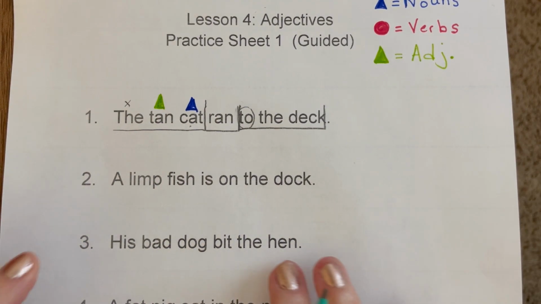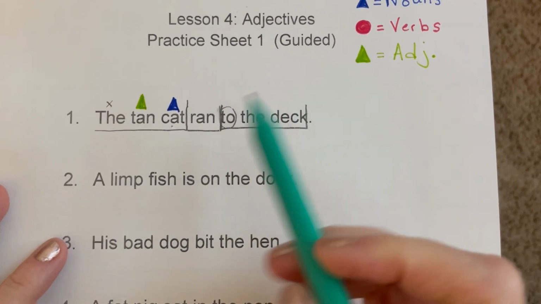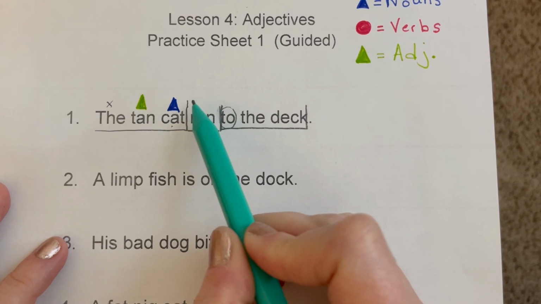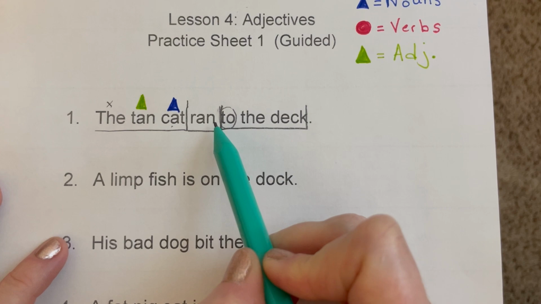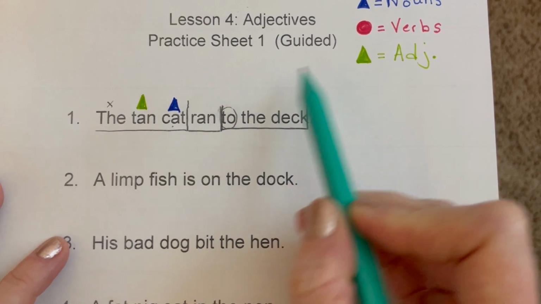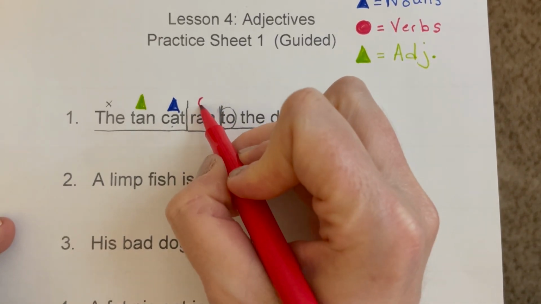Okay, now I have my did what phrase and my where phrase. It's easy to do the did what phrase first because there's only one word in it and it tells an action. So we know this is our verb. I'm gonna mark that a red circle.